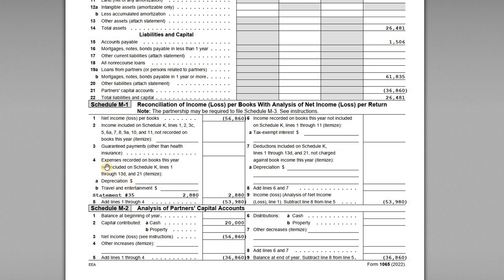In line 4, expenses that were recorded on books that are not included on Schedule K, lines 1 through 13D and 21, we had $2,880 of expense buried in here, but we have to add that back so we have a lower loss amount, because we're claiming a tax credit elsewhere on the Schedule K-1.